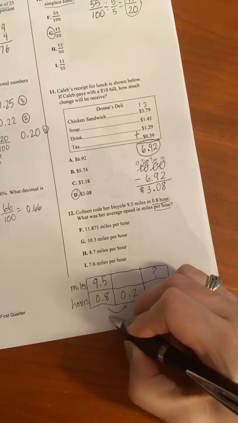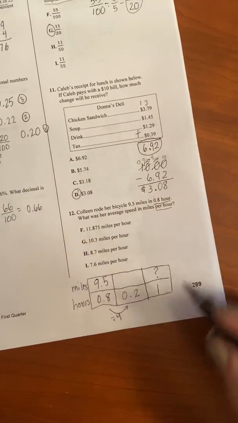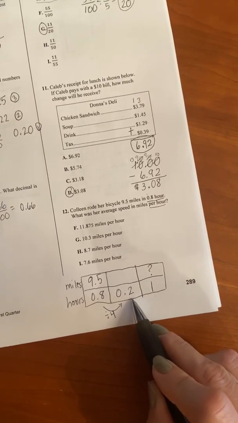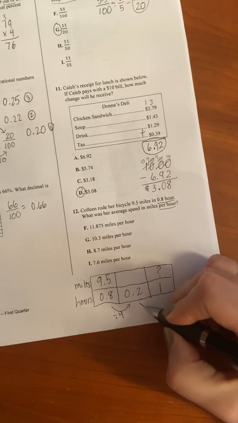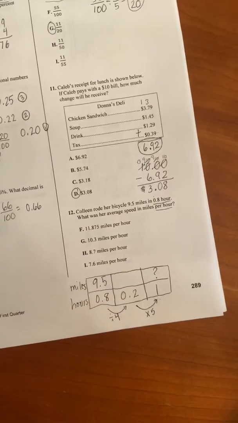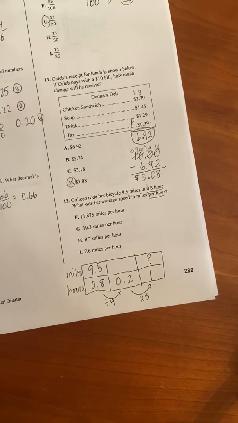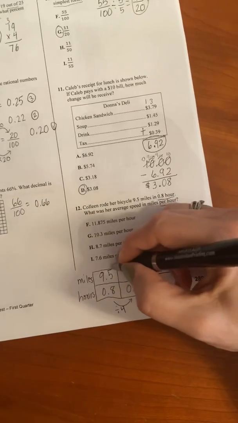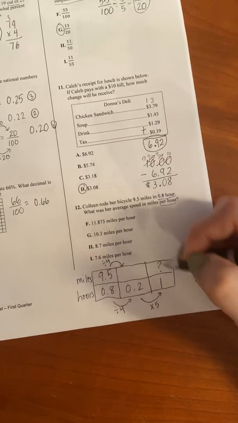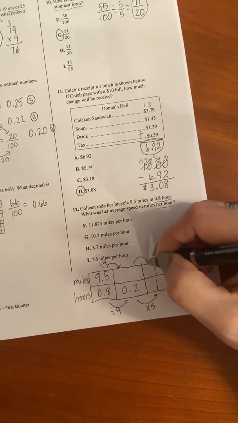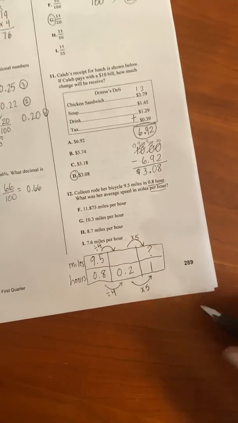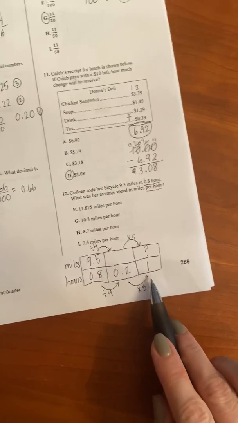If I start with 8/10 and I divide by 4, 8 divided by 4 is 2. So this will be 2/10. And then once I get to 2/10, if I multiply by 5, that'll get me to a 1. So now I have to do the same at the top. I need to take the 9.5 and divide by 4, and then whatever answer I get there, I need to multiply by 5. So again, this is not easy.